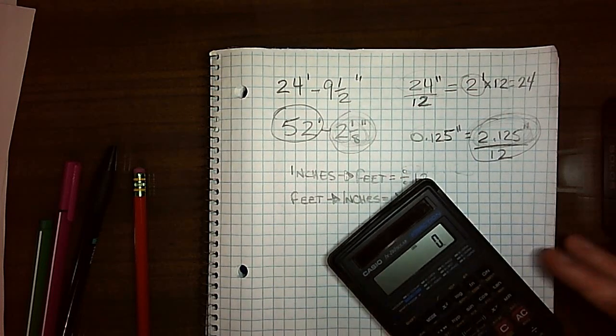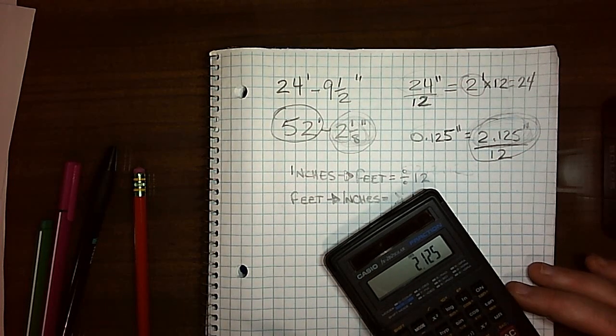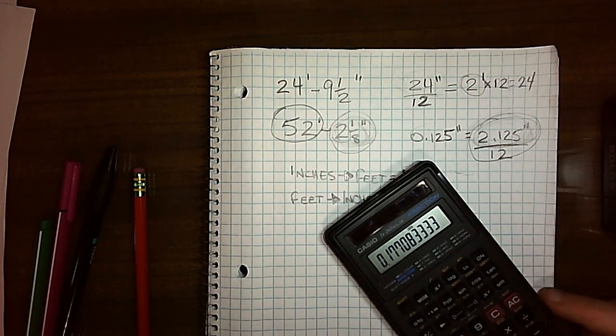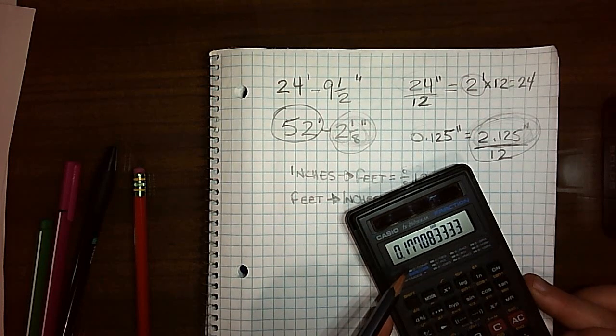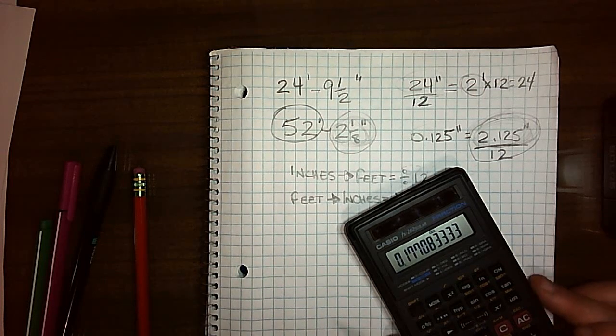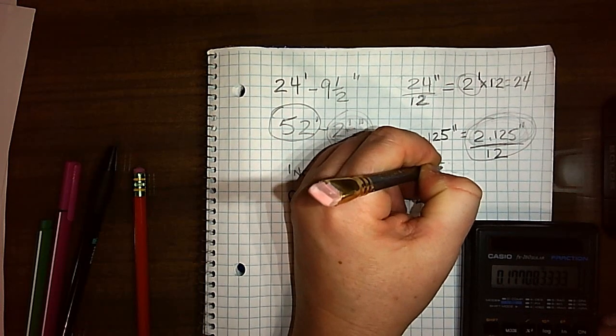I just want to double check that because I did hit a button twice. There we go. So 2.125 divided by 12 gives us 0.1770833 decimal feet.